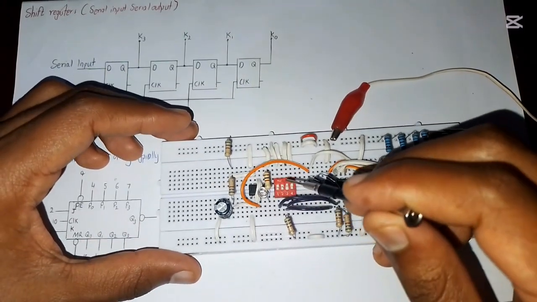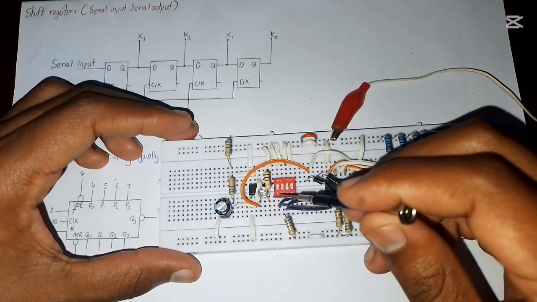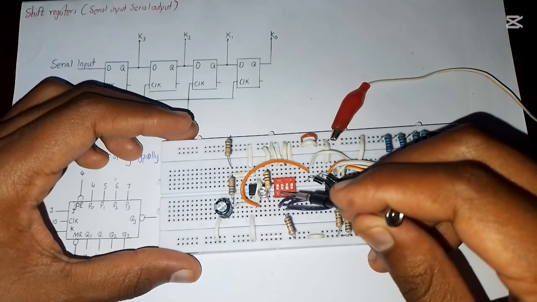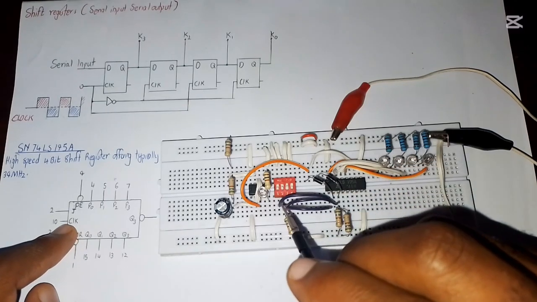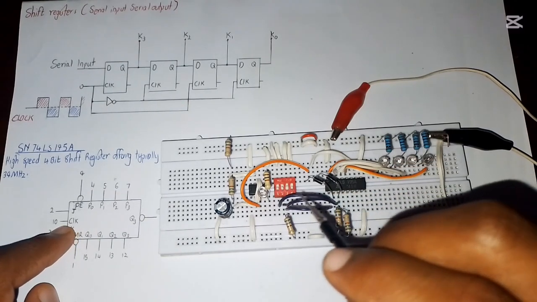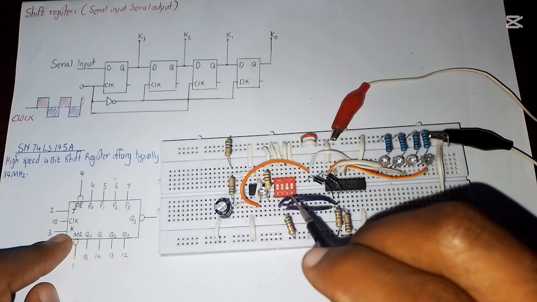Then we have a dip switch right here. I'm using 3 of those switches. Switch number 1 is the J. You can see here pin number 2, J. So this one goes all straight to J. Then pin number 2 is K.